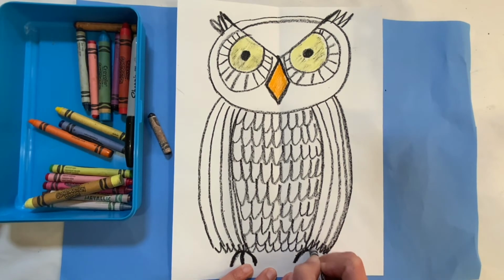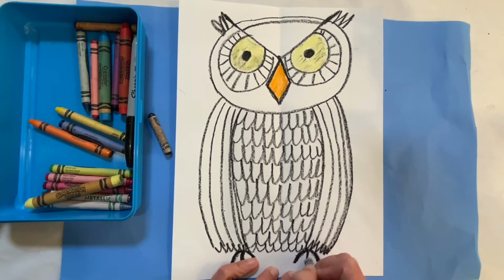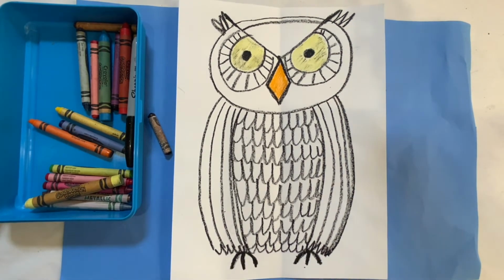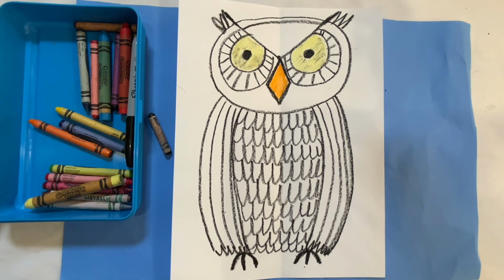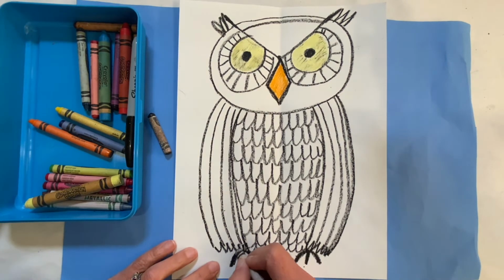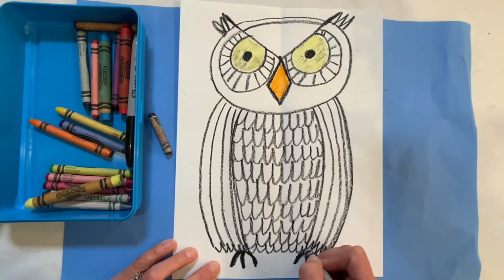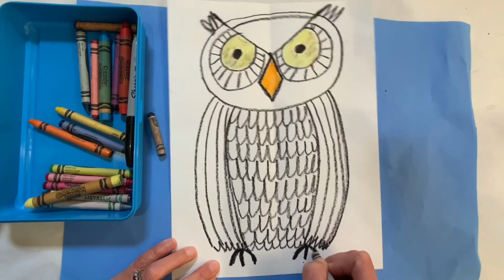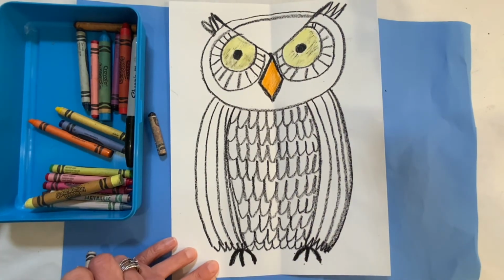Curve this way, this way, this way. See? I gave him about 3. Make them really dark. Sometimes artists make lines thicker by going over them. They're thick and they're thin lines.